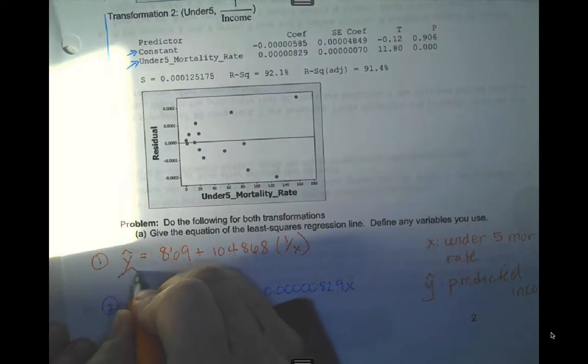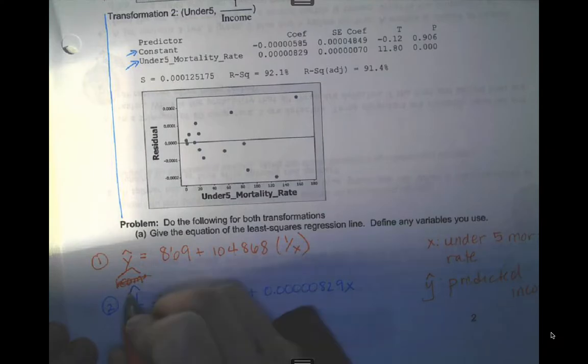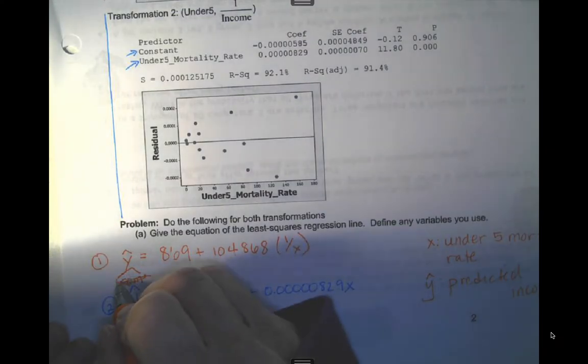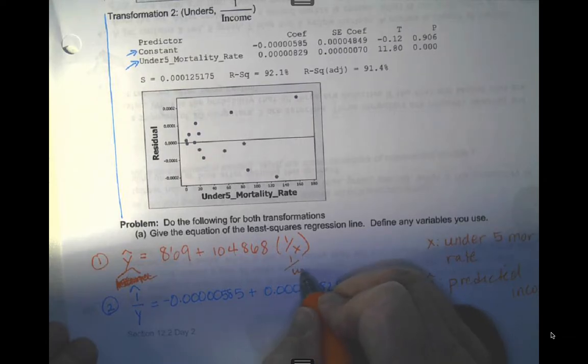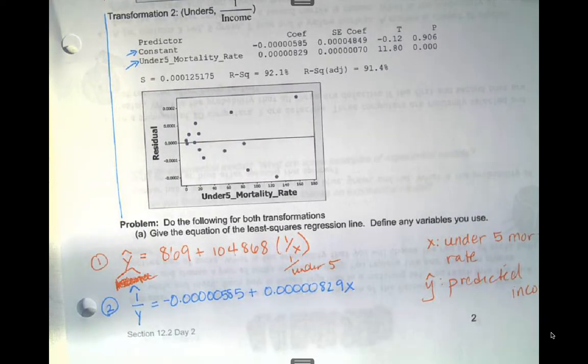Alternatively, you could write this as income. No, this isn't income, this is under 5. No, this is income, I was right. Income, and then you could write 1 over under 5 mortality. So if you wanted to write it like that, instead of defining things later on, you could always do that as well.